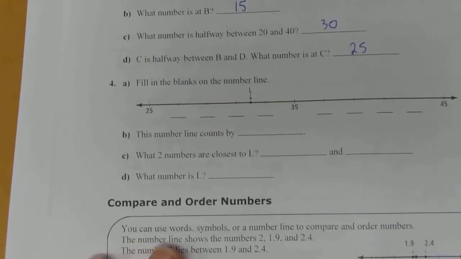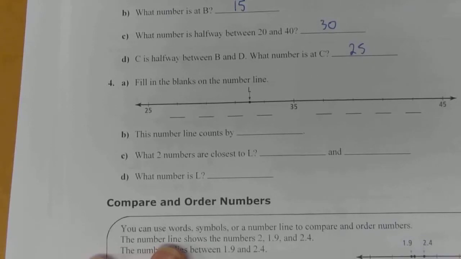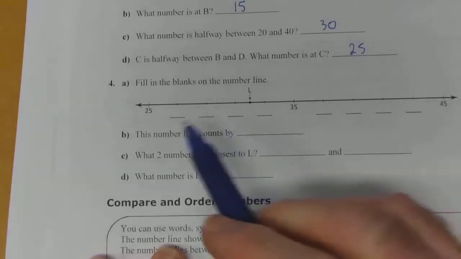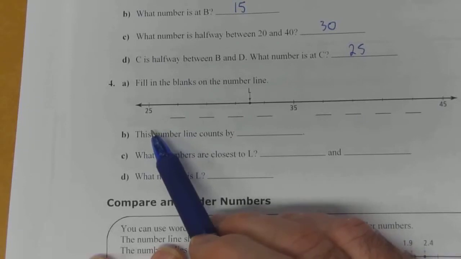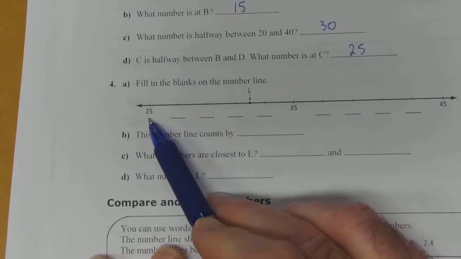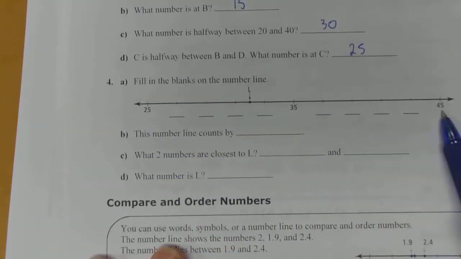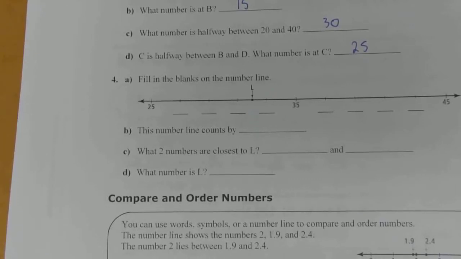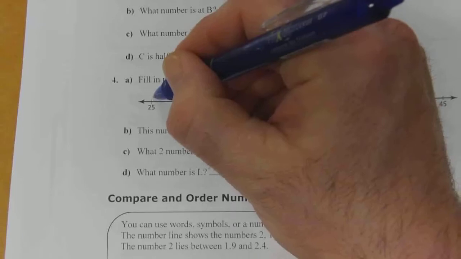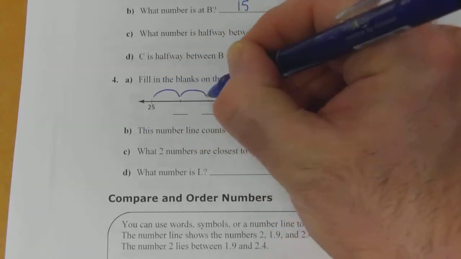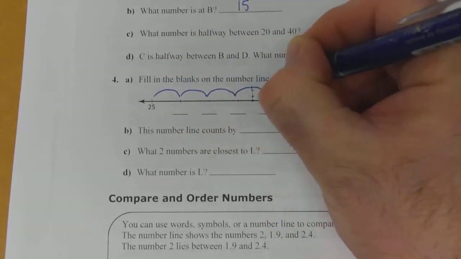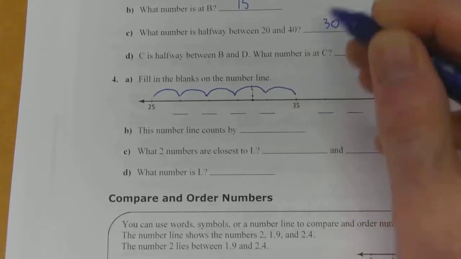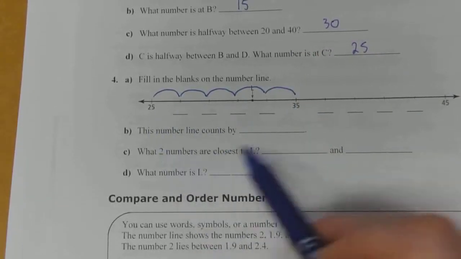Number 4, fill in the blanks on the number line. Now, there's a couple of references on here. We've got 25, 35, and 45. But it looks like there's a weird number of spaces here. So we need to count the number of intervals. And if we count, that's 1, 2, 3, 4, 5. So there's 5 intervals between two numbers that we've been given.